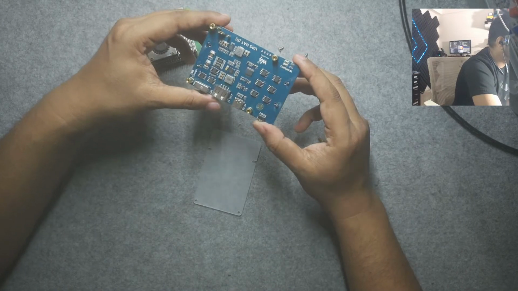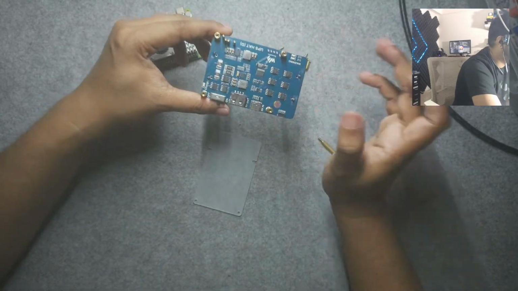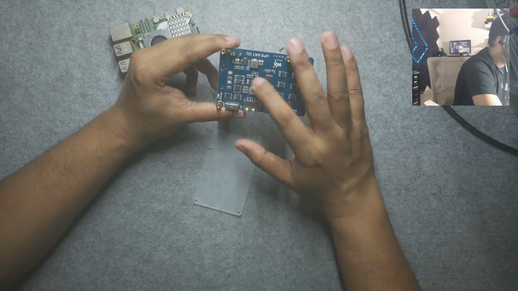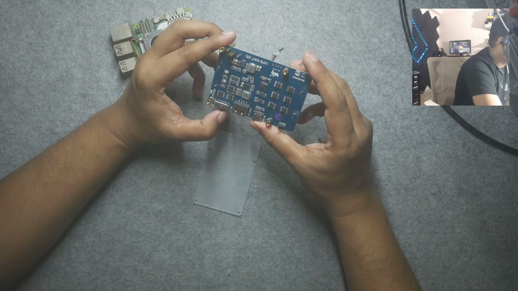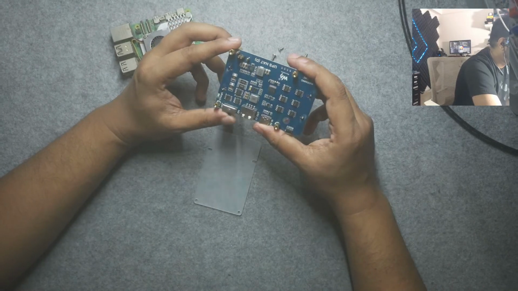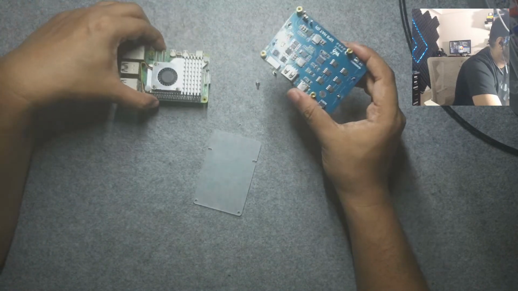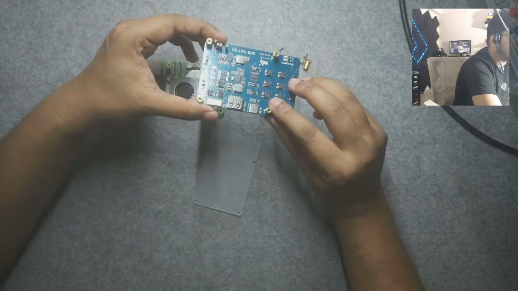Or maybe pressing this boot button tells something to the UPS IC over here, maybe to channel more power or be at a higher power mode or something like that. I don't know, maybe we'll need to look into it.